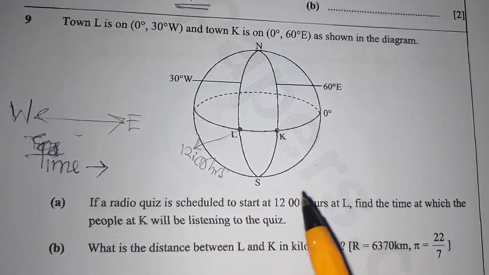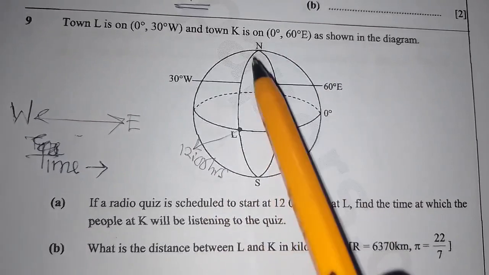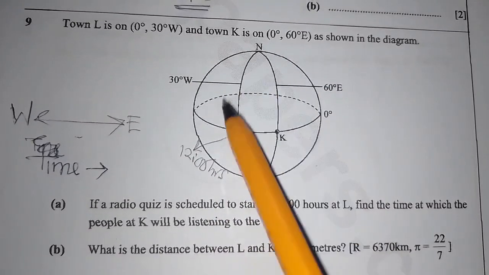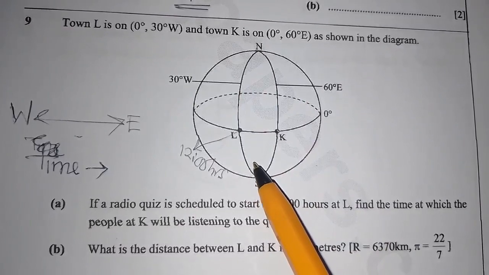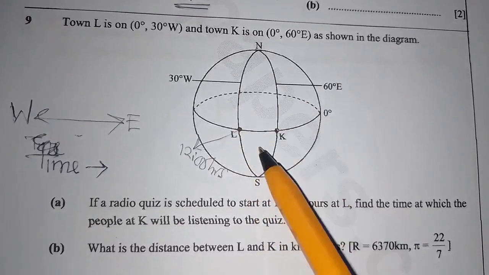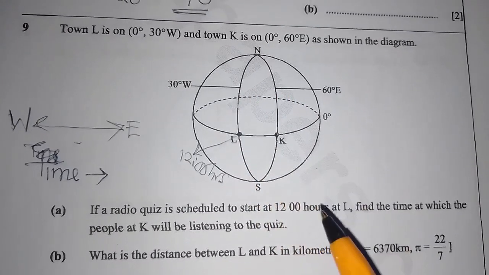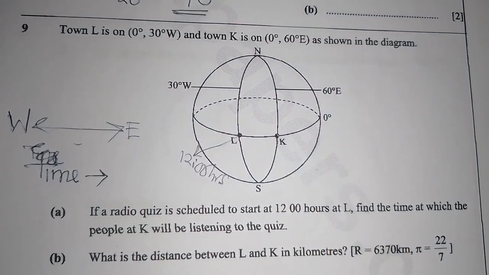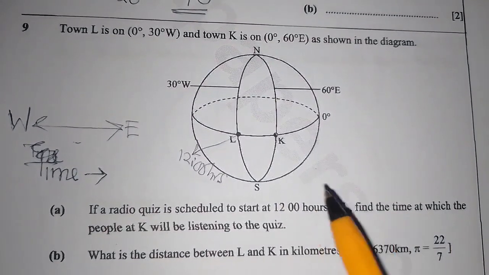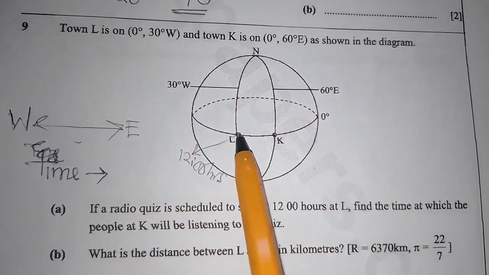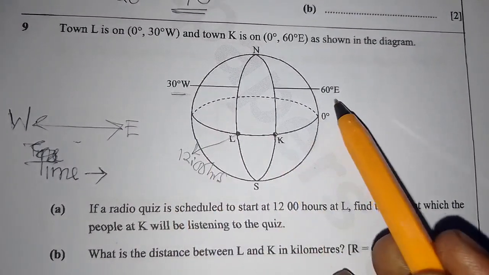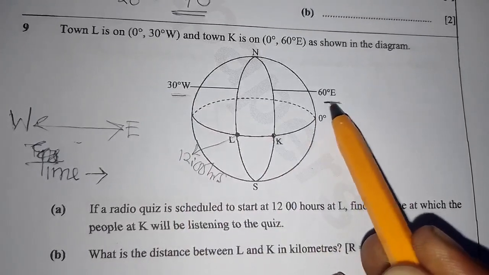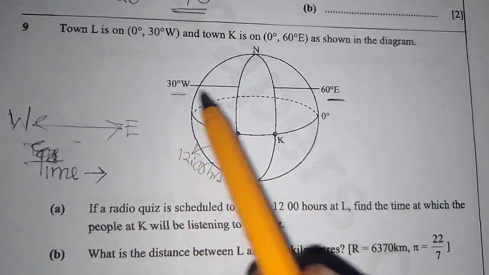So what am I supposed to do? I find the difference in longitudes. How can I find the difference in longitudes? I've got L is on 30 west. K is on 60. So different directions.